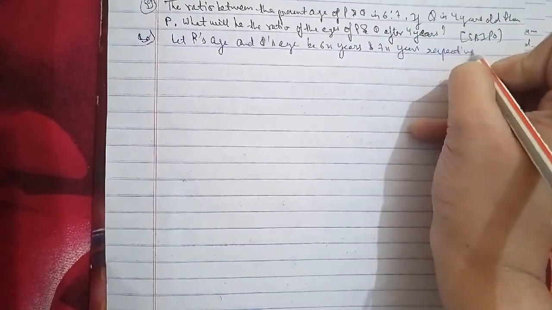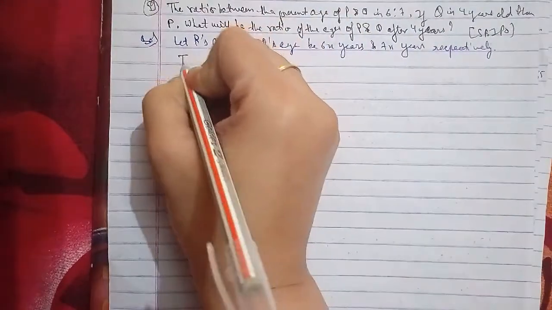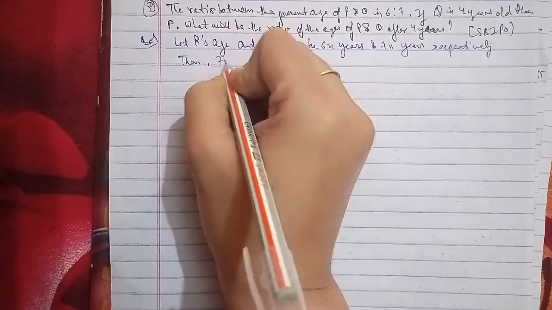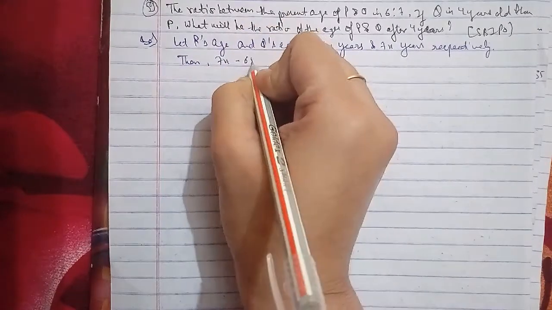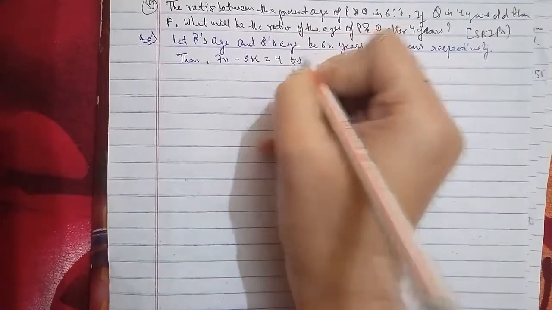Then 7x minus 6x equals 4, so x equals 4.